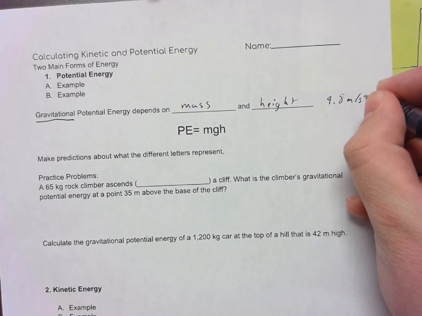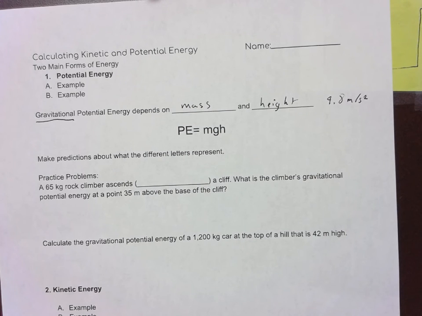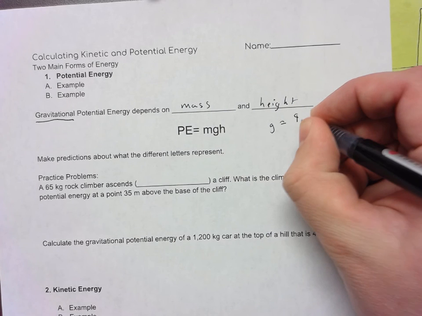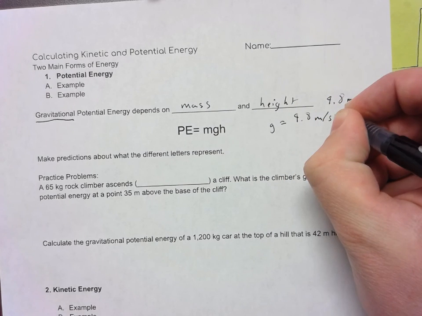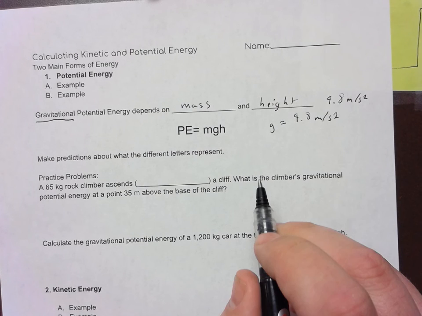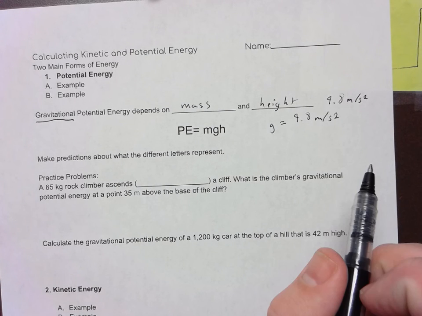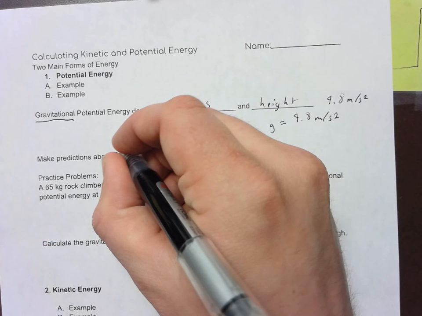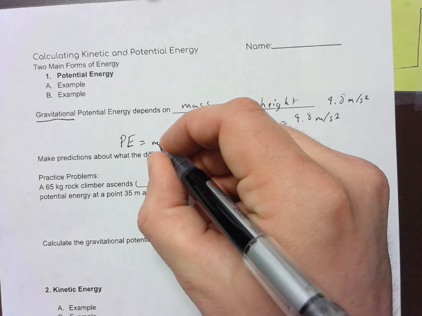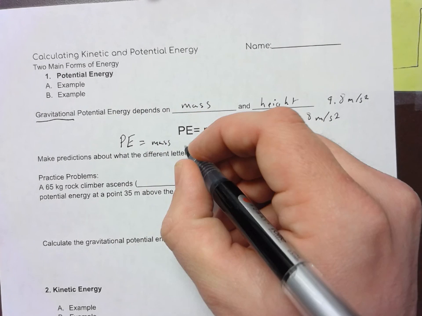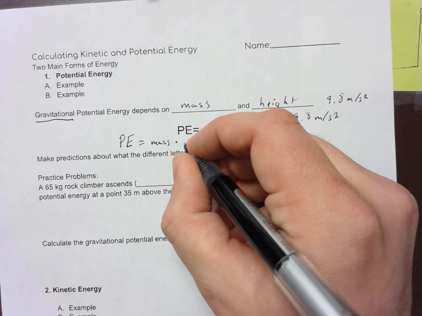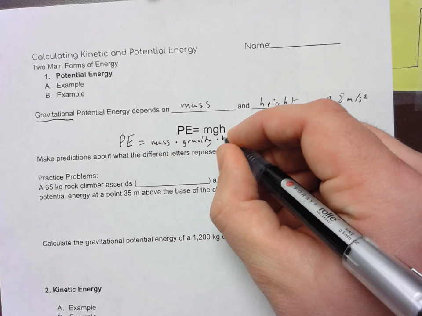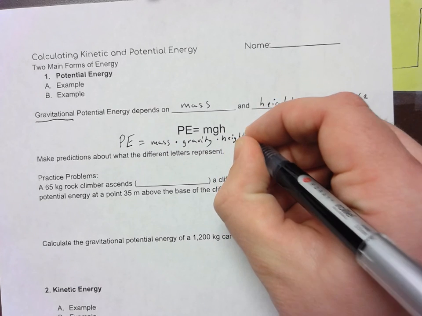So it also depends on gravitational acceleration. Remember that. This will always represent G. So G always equals 9.8 meters per second squared if we are on Earth. Otherwise, we're looking at something different. So you need to look at your potential energy. Potential energy equals mass times gravity times height. So height depends on what we are given.